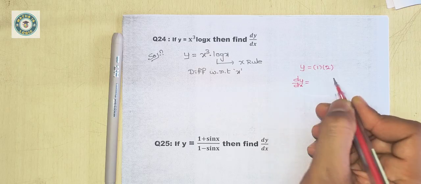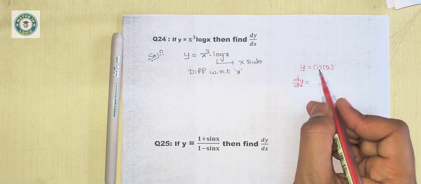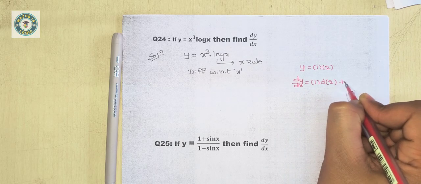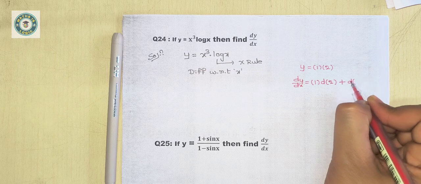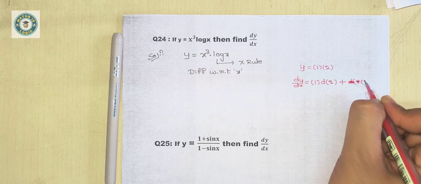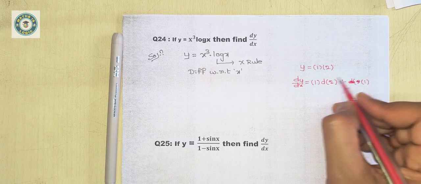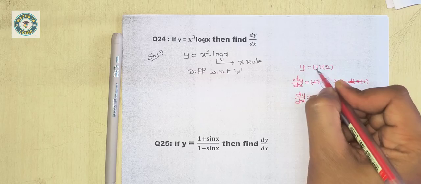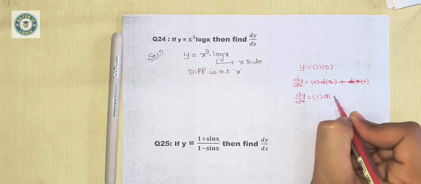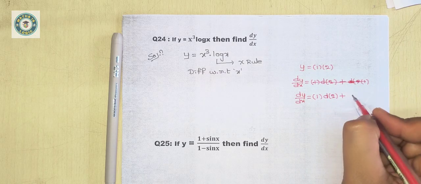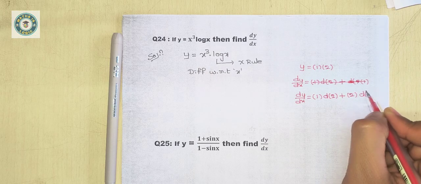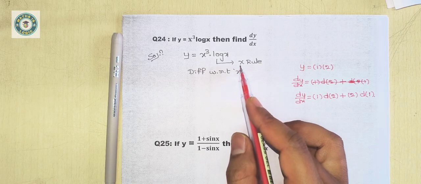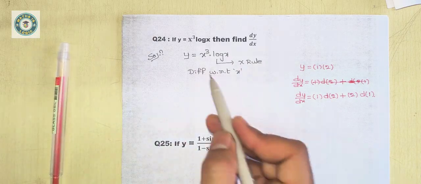So dy divided by dx is equal to... The rule tells us: first function, we need to keep it as it is, differentiation of the second function, in the middle a plus sign. Next, second function as it is, differentiation of the first function. So this is the rule of multiplication. Therefore, this rule here we are going to apply.